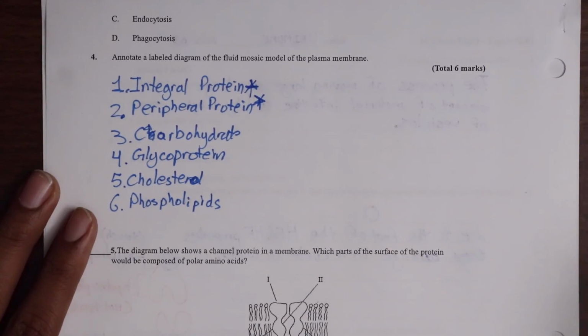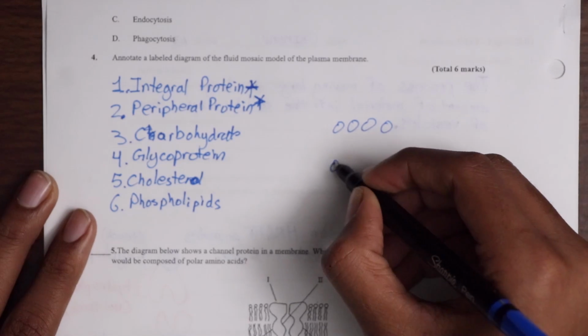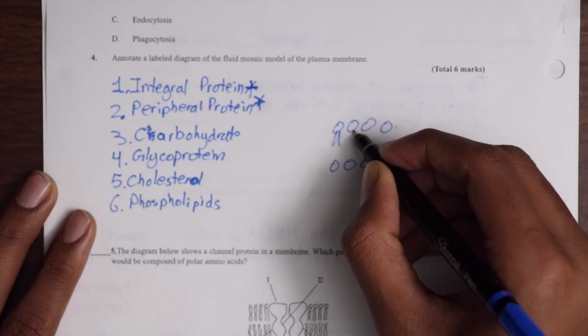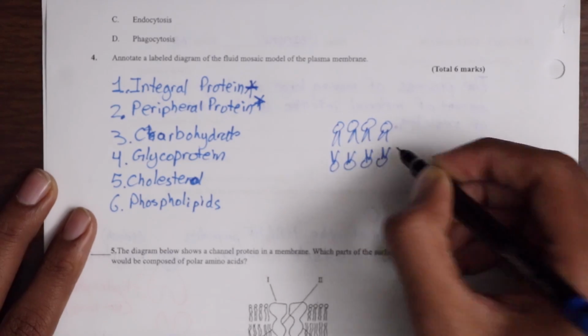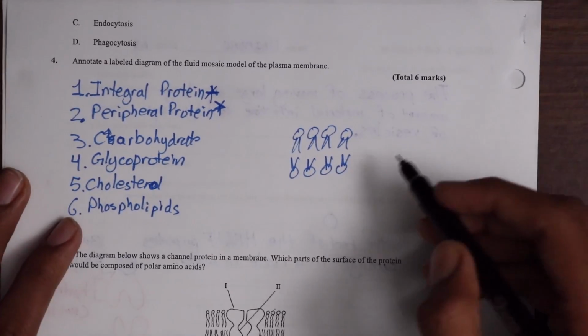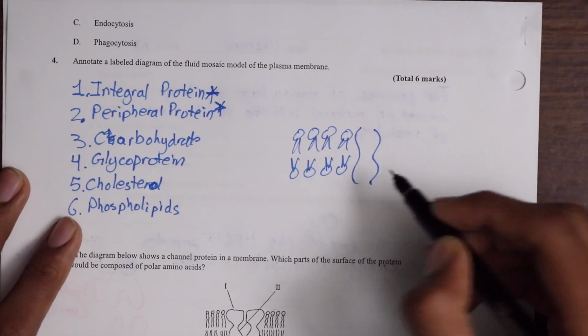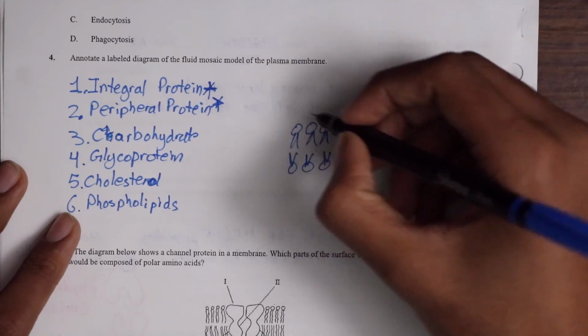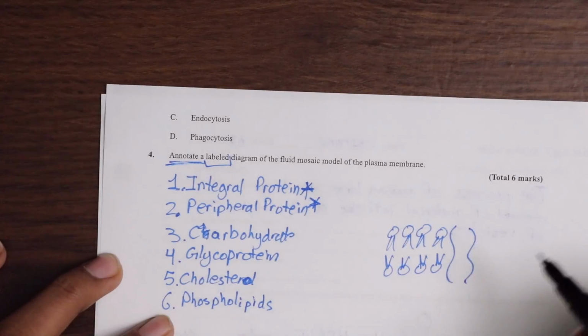So alright, let's draw. So when you draw this, I would just draw some circles for the phospholipids. Just get those out of the way. And then I would probably draw an integral protein like this. Not to be too fancy. That's a protein. And remember, here, annotate a label diagram.